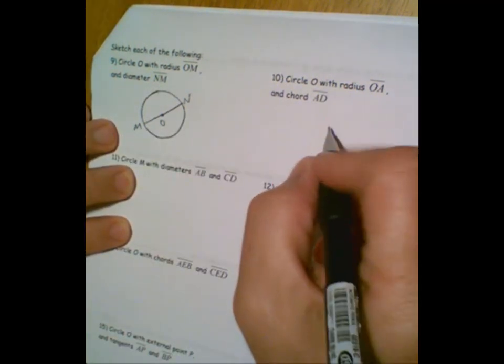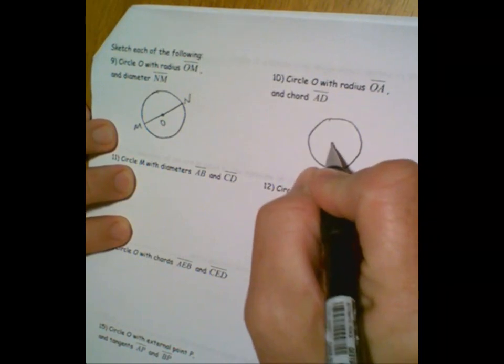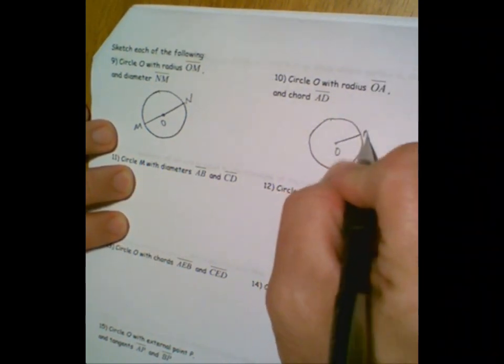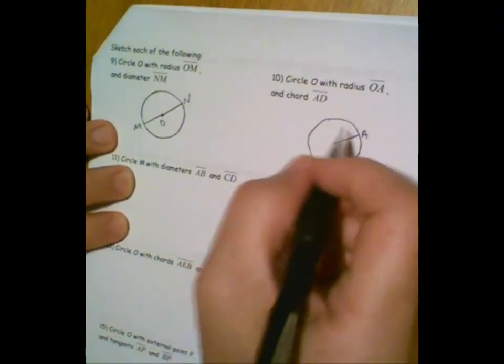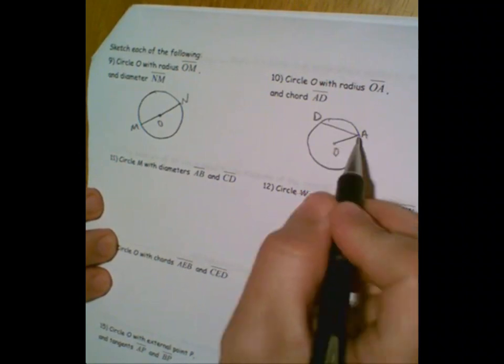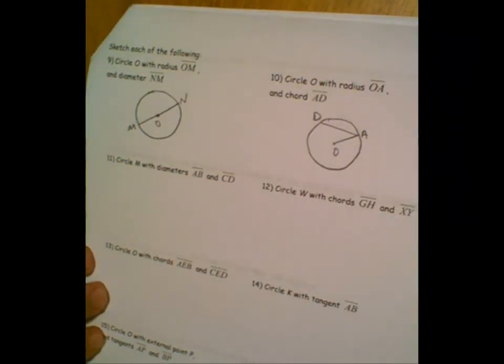So that's number 9. Number 10, circle O with the radius OA and chord AD. That's the radius, that's a chord. Easy peasy.